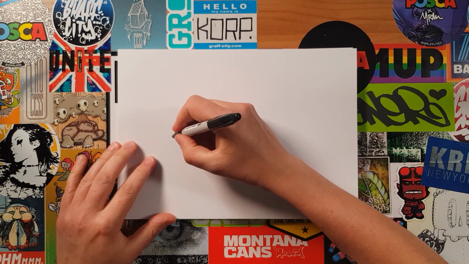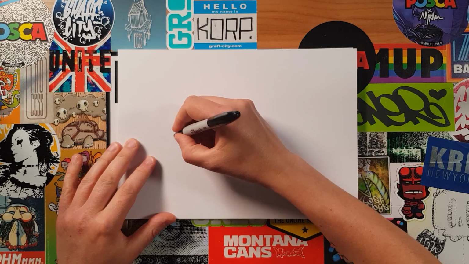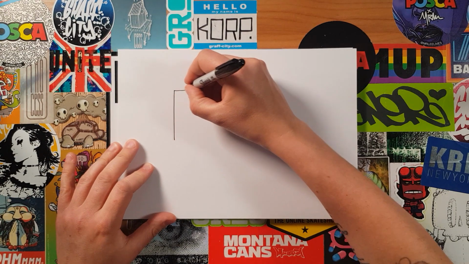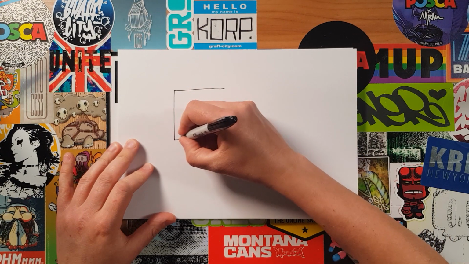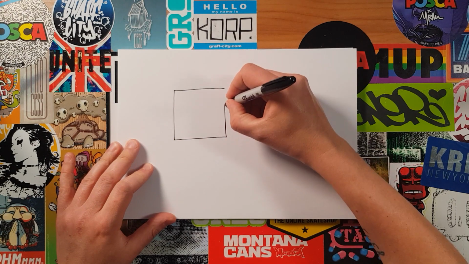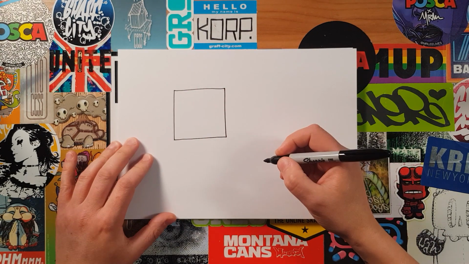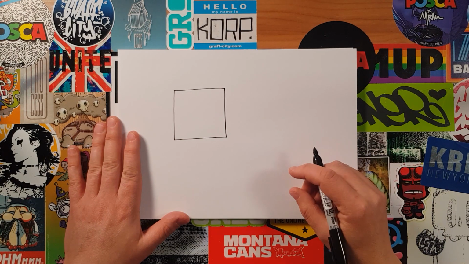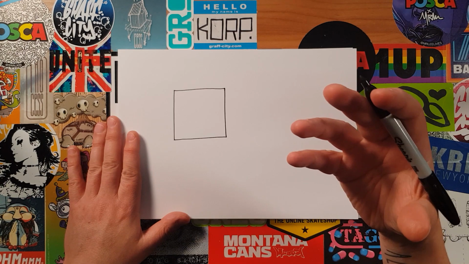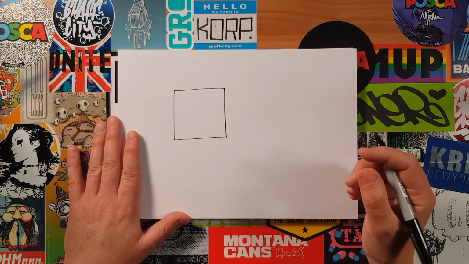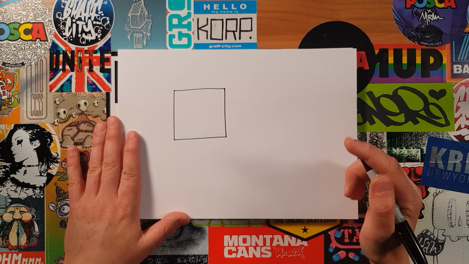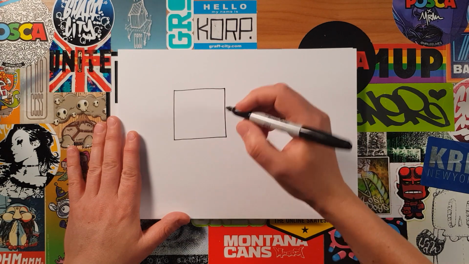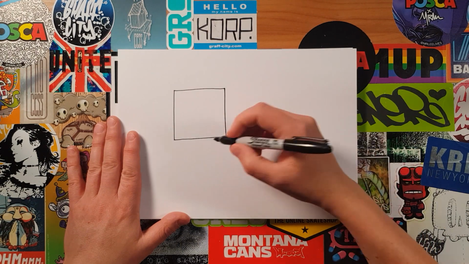We're going to start off with, obviously grab your Sharpie, a square. It doesn't have to be a square, we can do this in triangles and all sorts of shapes, but you'll see that when you experiment with it a little bit later. I guess there's only really one rule for the Paradox Zentangle, and that is you're always drawing thin triangles.